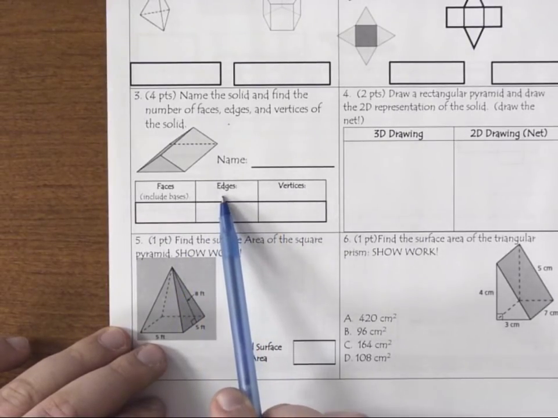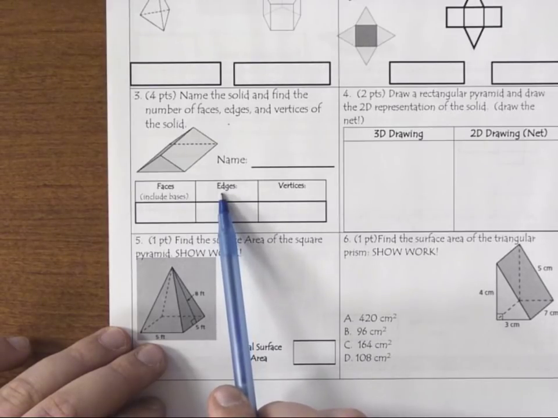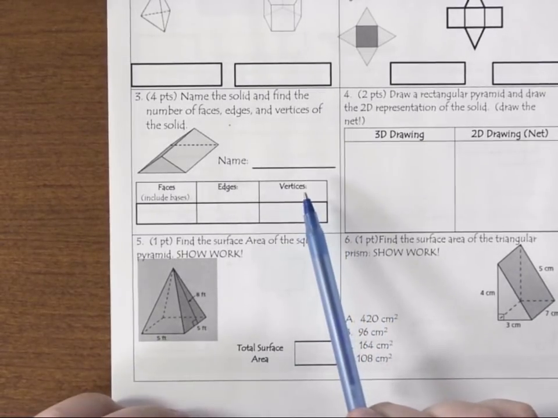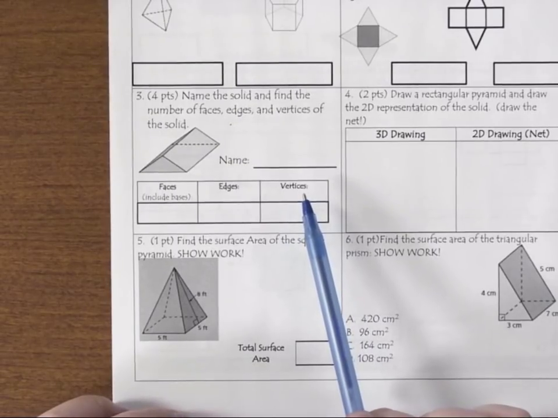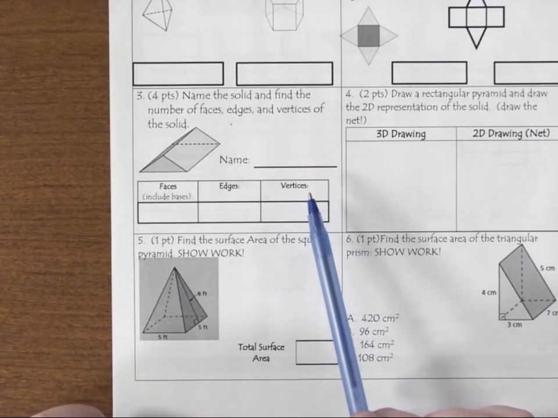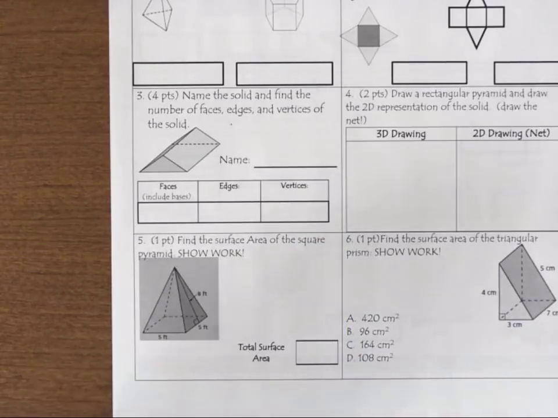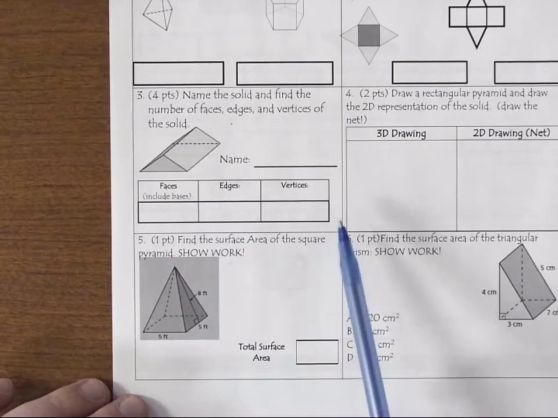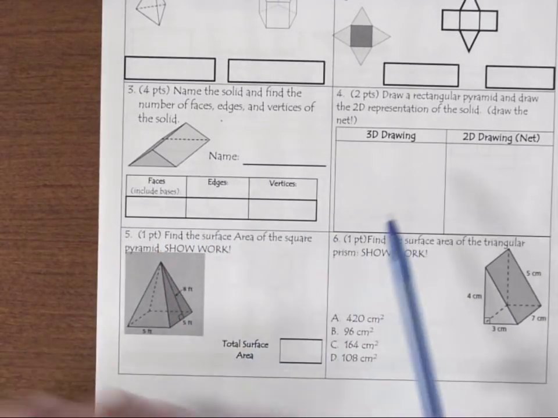Remember, edges are the lines that outline the shape on the outside of each face. The vertices are where 3 or more faces come together and meet at one point. See if you can determine how many faces, edges, and vertices this shape has.